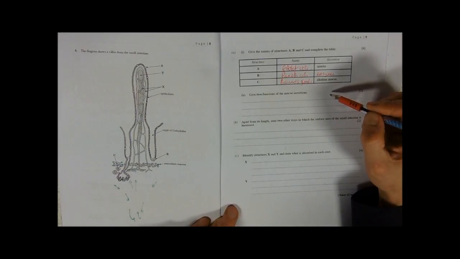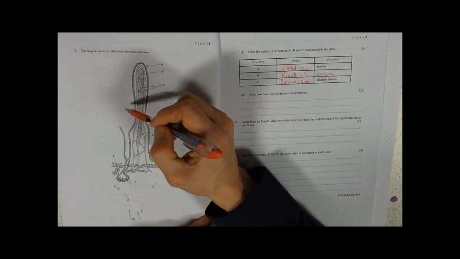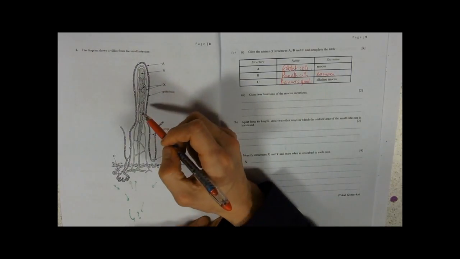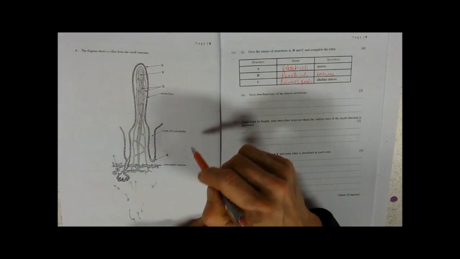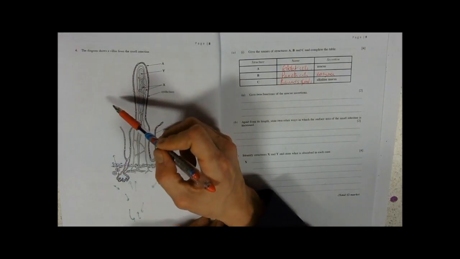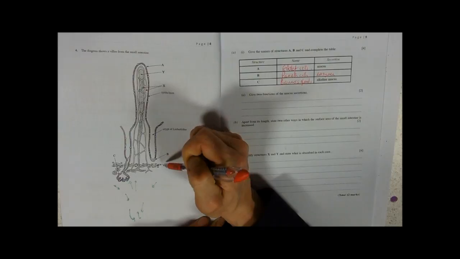Back on easier territory now. Two functions of mucus. Well, this is a small intestine and it's received lots of enzymes from the pancreatic juice that are digesting lots of organic molecules. Well, this lining itself is made out of organic molecules, and protein. So the enzymes would start digesting the lining of the wall.